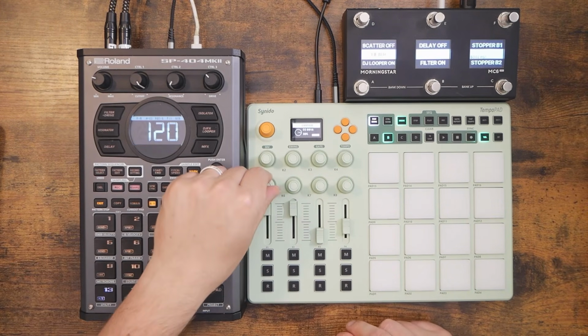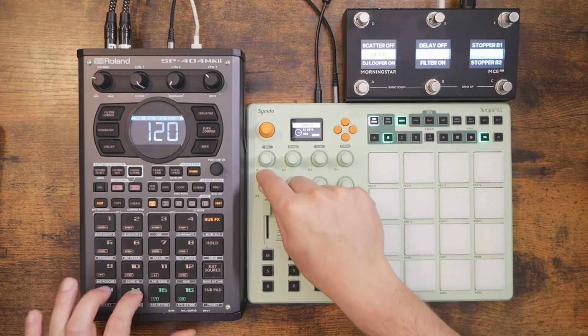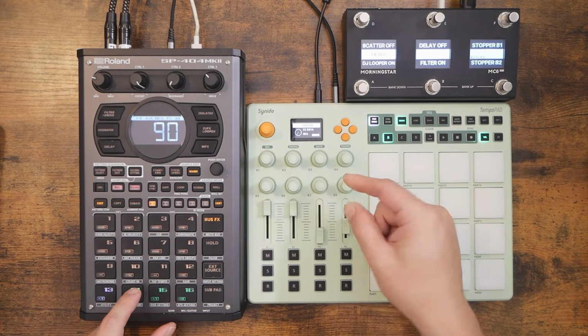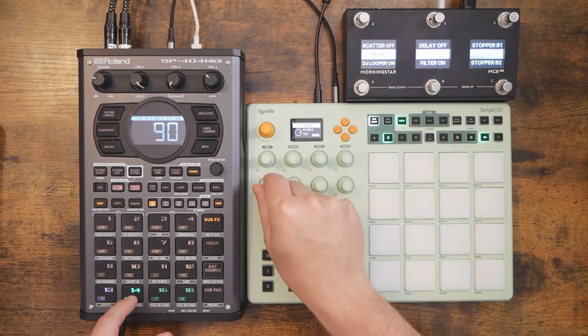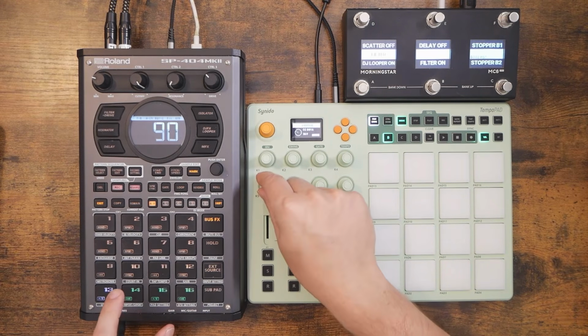So sometimes I still get lost. Keep in mind this is all very new to me. Oh, I accidentally set the filter to high pass. There we go. So I gotta be careful with some of these controls sometimes.